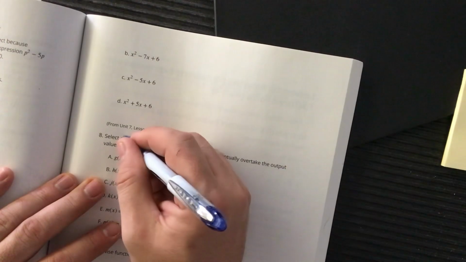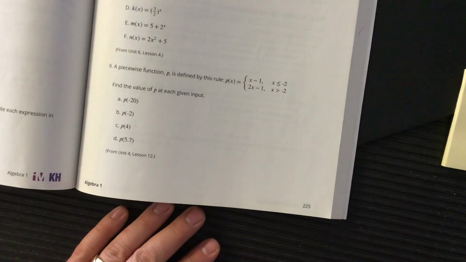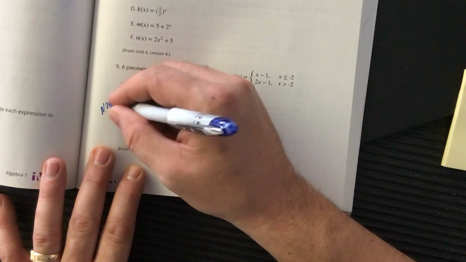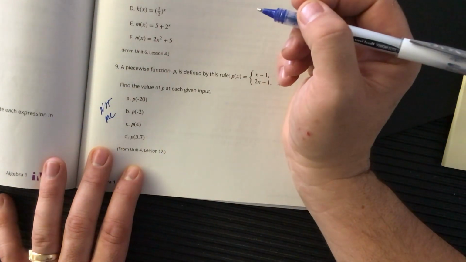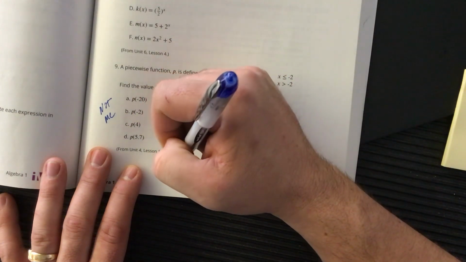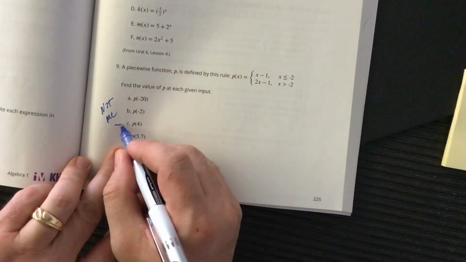8 all. 9. It's been a while since we've done a piecewise function. I just want to mention that to you here. We'll do one of those together. Which one of the 4 do you want to do? It's not multiple choice. A, B, C, or D? C. Okay, so we're going to look at 4.